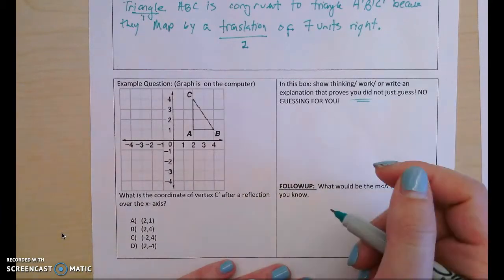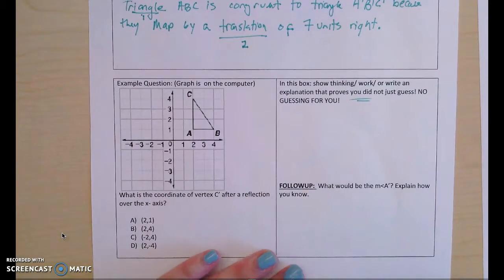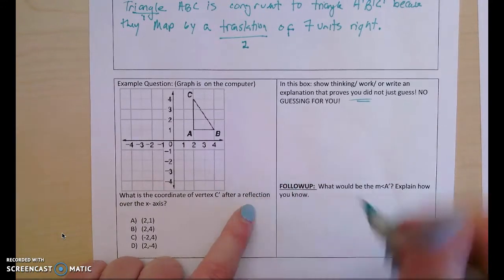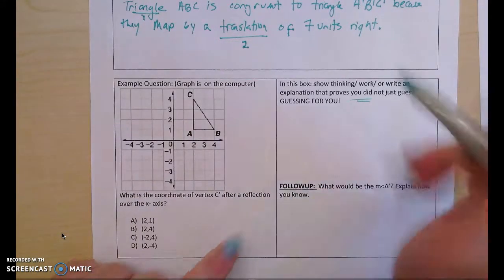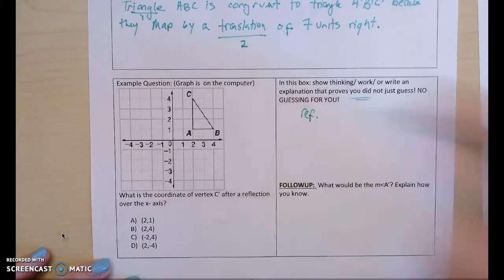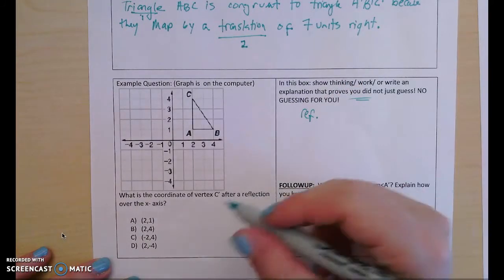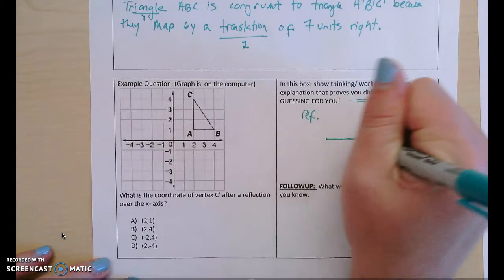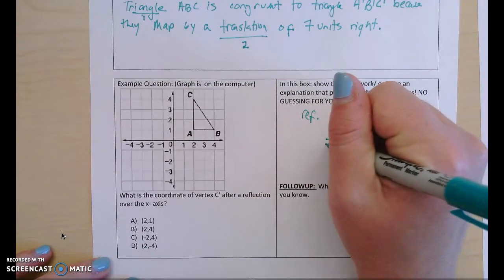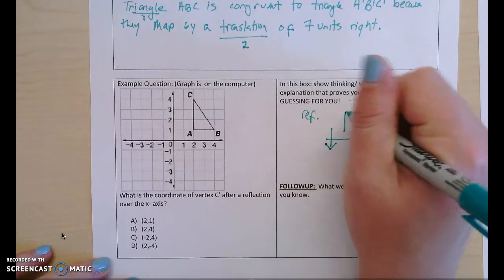So here, I'm thinking, okay, again, I can't underline the word reflection here because it's on the computer. So I might write reflection like this. And it says over the x-axis. So I might draw an x-axis like we normally do and draw my line and my triangle is here.